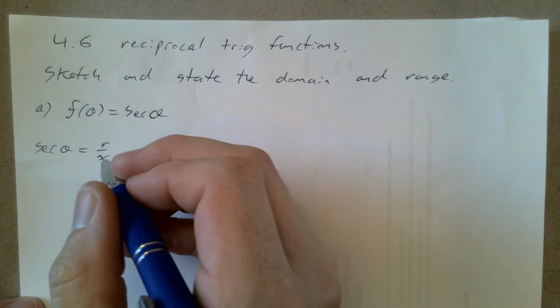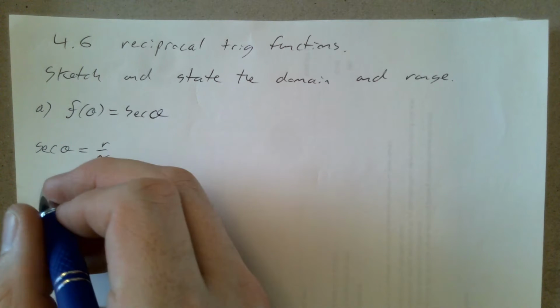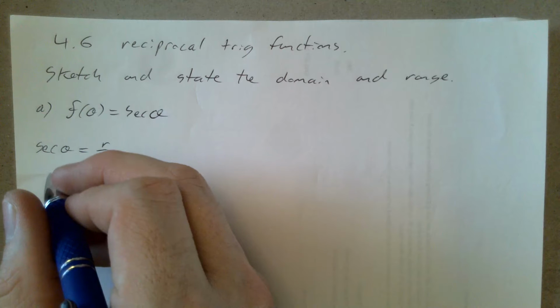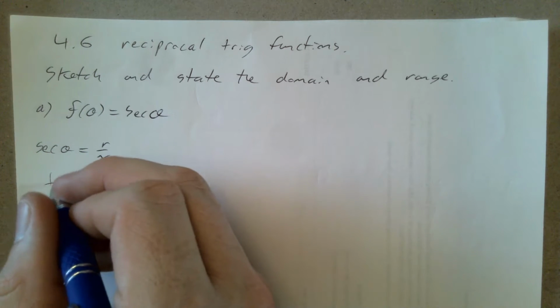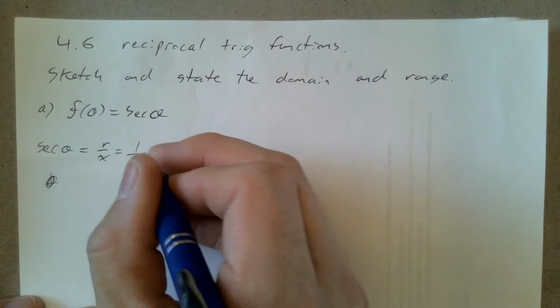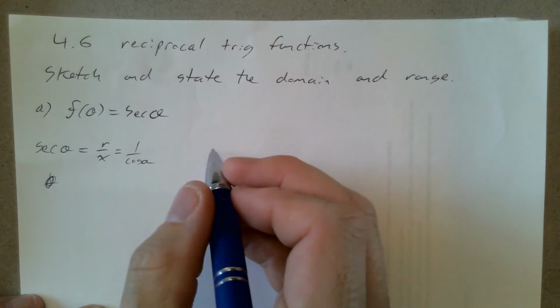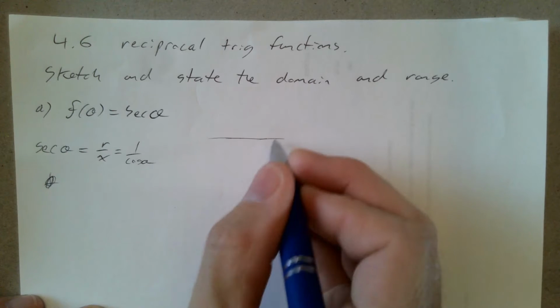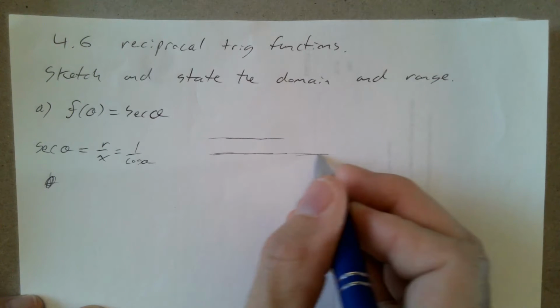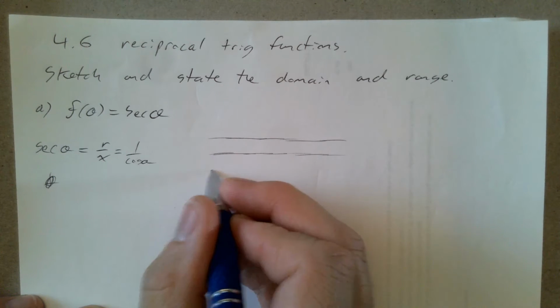R divided by x doesn't exist when x is equal to 0. The reciprocal of the cosine of theta also doesn't exist when x is equal to 0. And that means that this curve is going to be equivalent to the reciprocal of the cosine of theta. And that's likely how I would draw a sketch of this curve. I would sketch a cosine curve first.